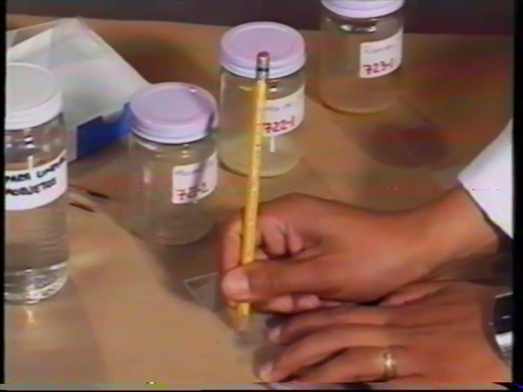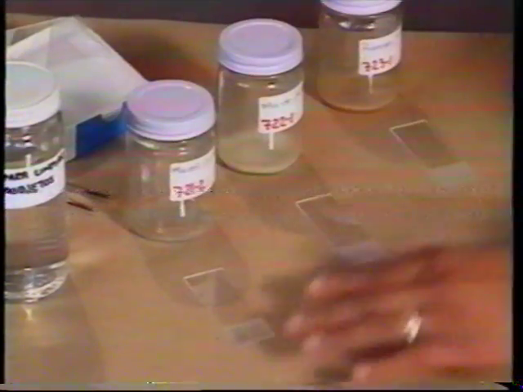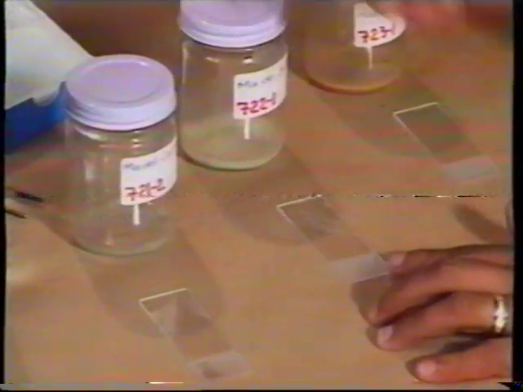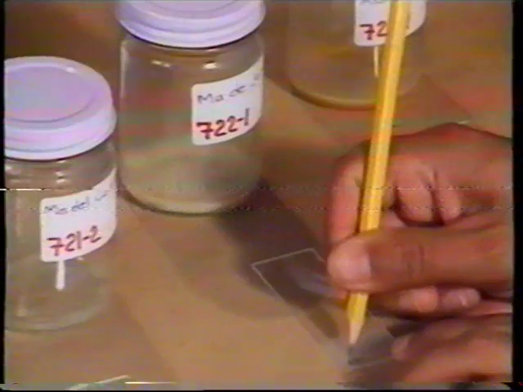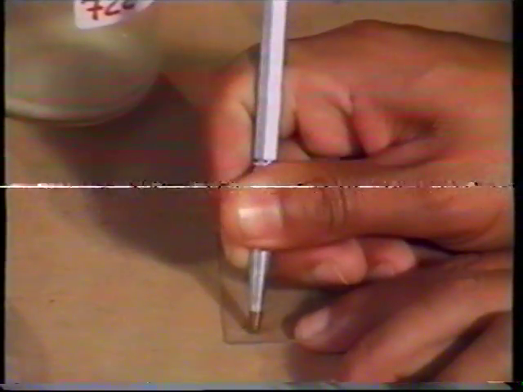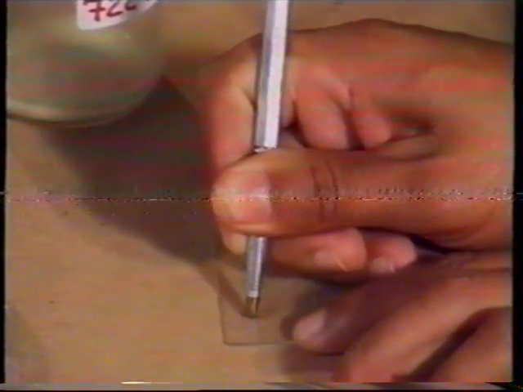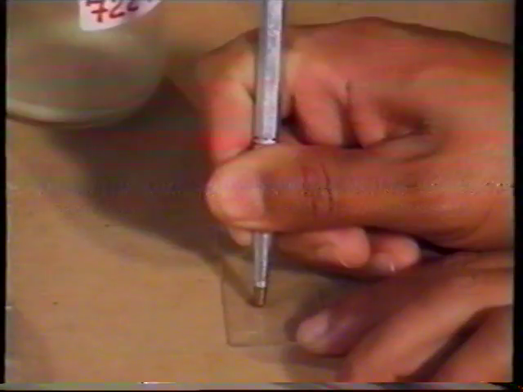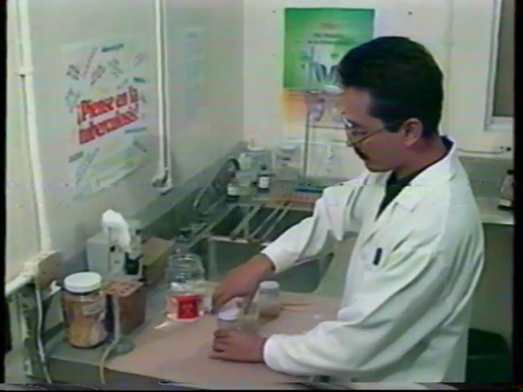Properly identify each slide with the laboratory and specimen number. Use a lead pencil to write these numbers on the frosted end of the slide. If the slide is not frosted, engrave the laboratory serial number using a diamond-pointed stylus. Never use a grease pencil, since markings could wash off during the staining process.